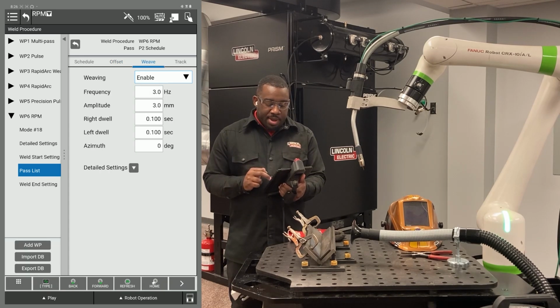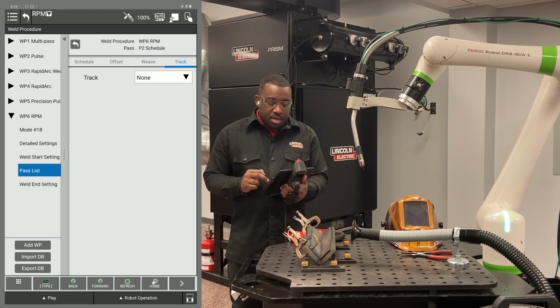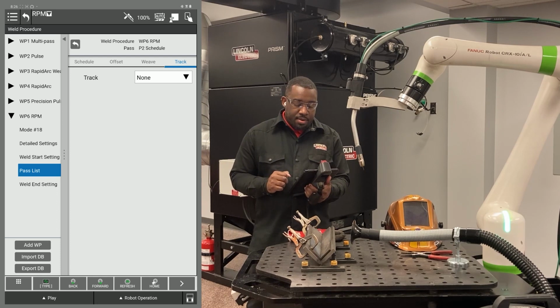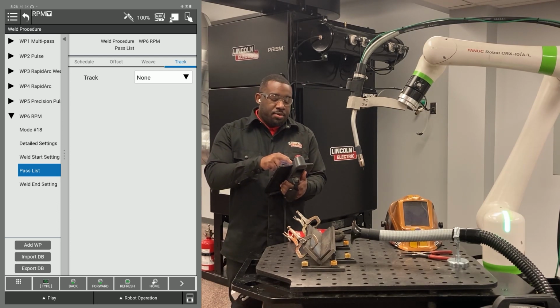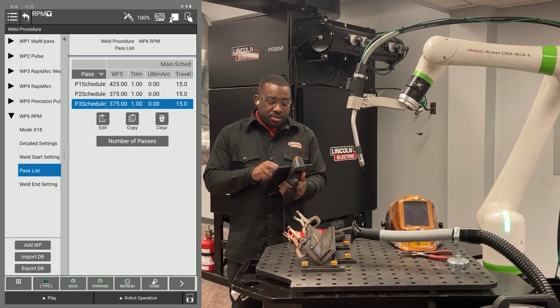Okay, I'm going to enable my weave. I have my same weave settings. You want your tracking to be none for your second pass. So you're only going to be tracking on your root pass. Okay, you're going to hit back, then go to your third pass.